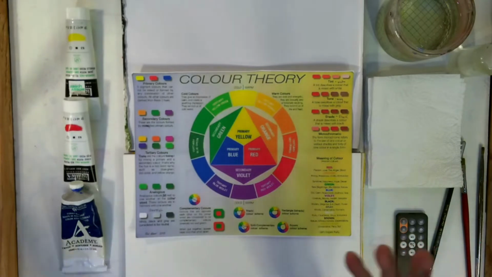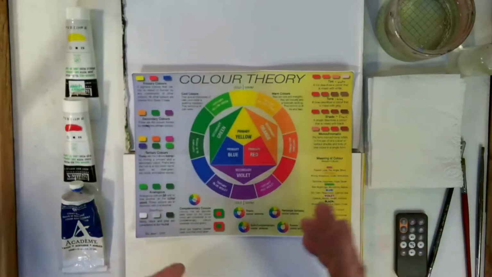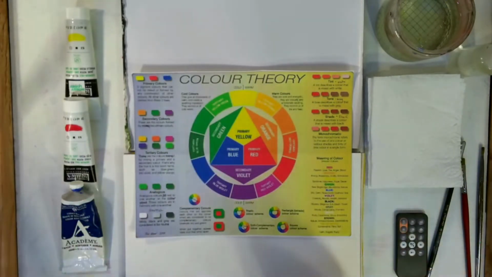Got some good lighting here, hopefully. Well, you can still see some shadows here from something. I'm not sure what, but let's look at the color theory here.